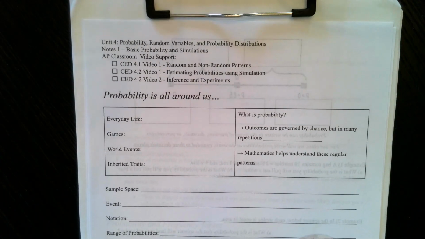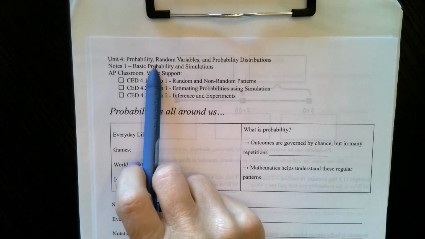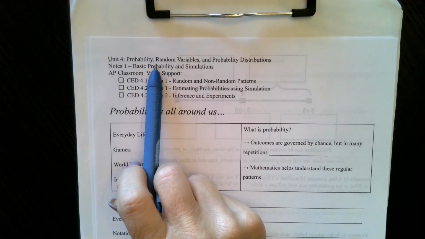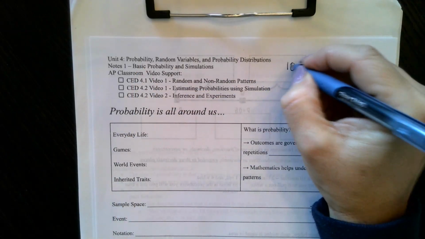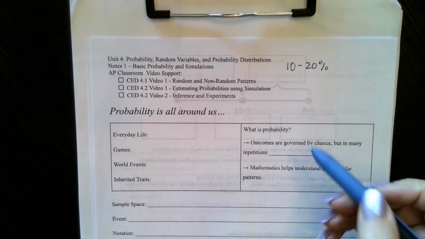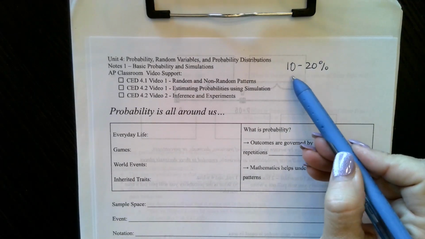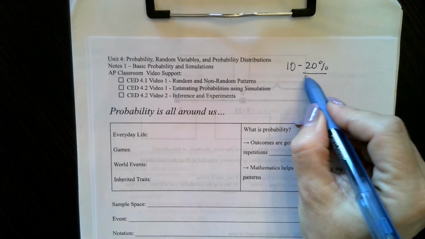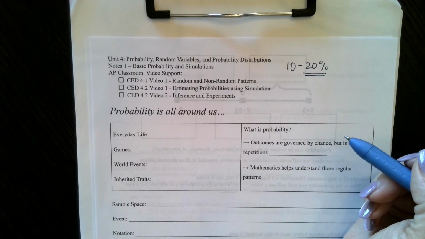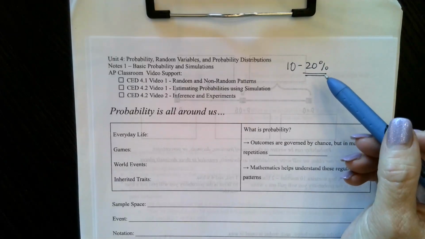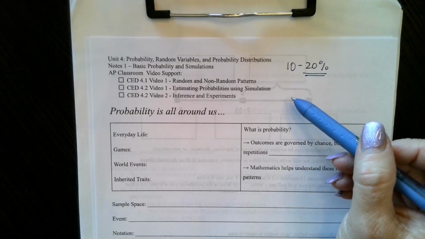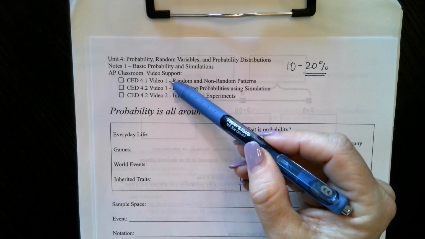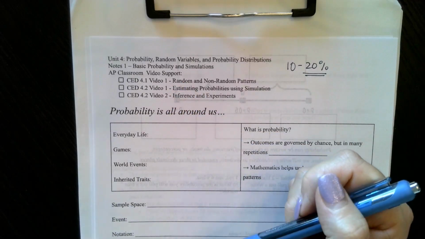Okay, y'all, new unit. Unit 4 is probability, and we're actually going to break this into two test sections, so we'll have part A and part B, or part 1 and part 2. Probability is tested between 10 and 20% of the AP stats test. 10%, not much, but if it's a year when they're tested at the 20% range, that could be significant. So we're going to spend, like I said, 2 test cycles on this unit. Here are the AP Classroom videos that can support this if you need more help.